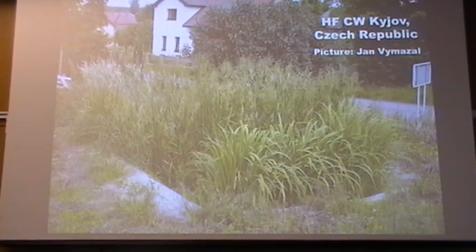Just a picture from Jan Wimmersar, a colleague of Vatka. This is a treatment wetland in the Czech Republic. I chose a local system here. It's a small system. You see it looks quite nice, and you don't see that this is for treating wastewater if you don't look closely.